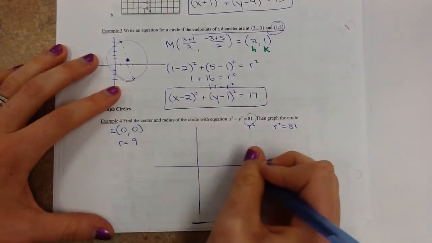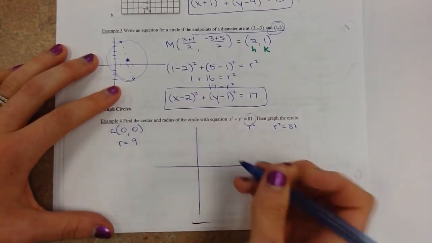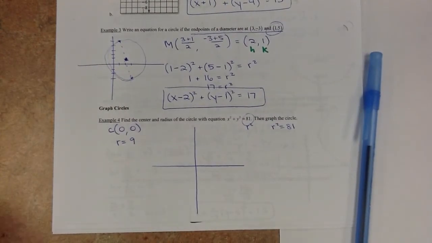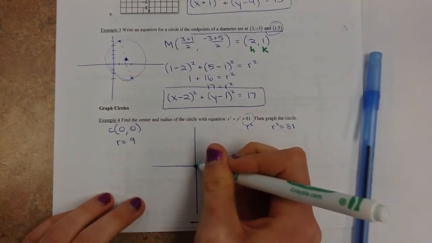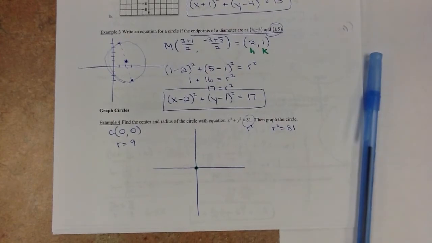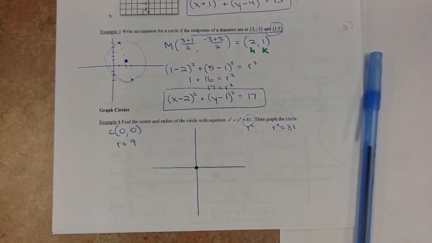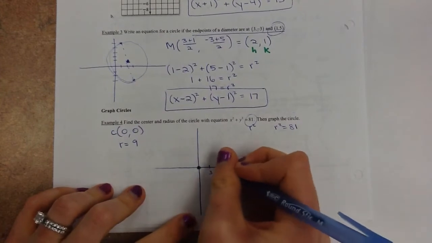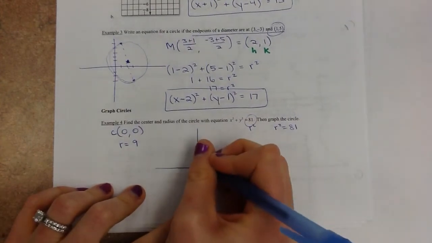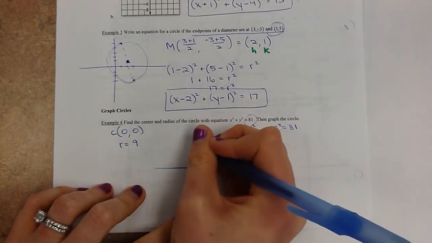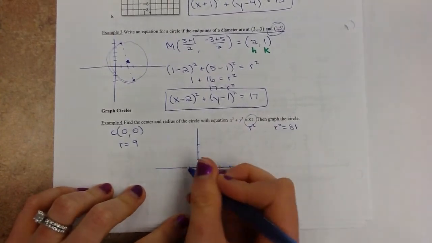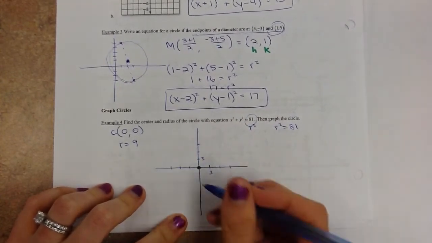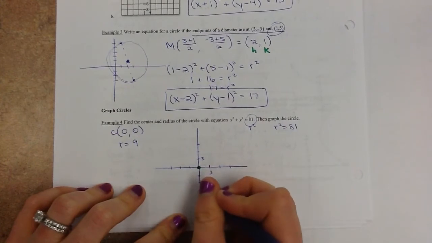Okay, so let's get a quick sketch. So start with your center. Now it isn't a point on the circle, but you do want to see where it is. So I'm just going to mark it with green. Actually, you really can't tell that's green. So let's scale by 3. So 3, 6, 9. Same thing here. Make that 3, 6, 9. Negative 3, negative 6, negative 9. Negative 3, negative 6, negative 9.